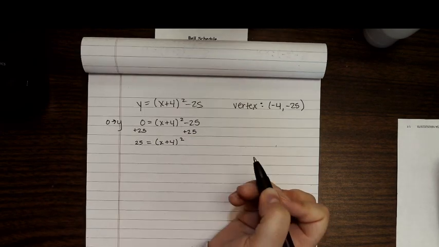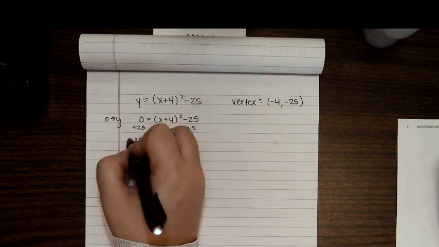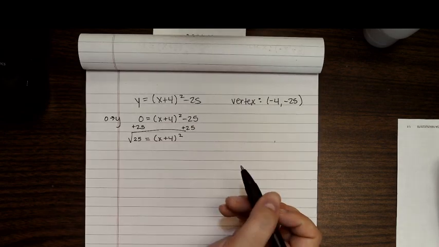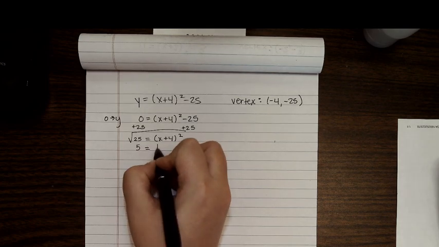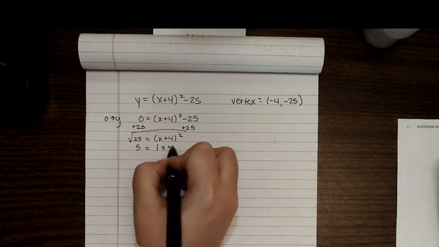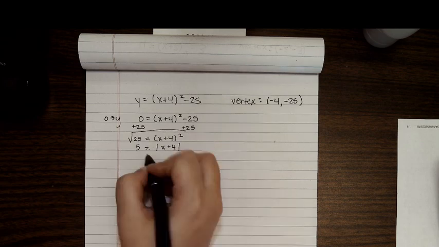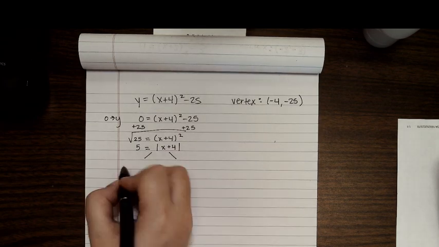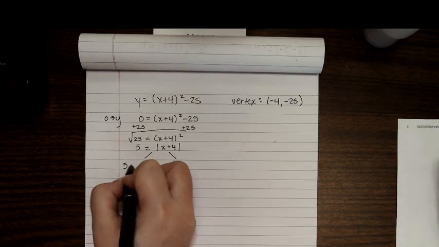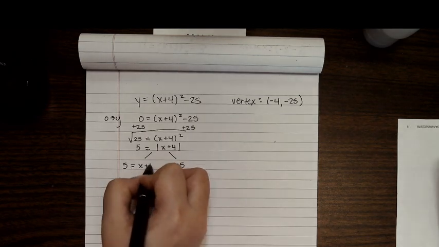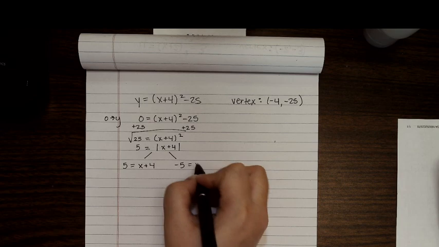We need to get rid of the squared, so we square root it. Square root of 25 is 5, and then the squared turns into absolute value. And absolute value gives us two numbers, 5 and -5. And they are both equal to the inside of the absolute value, which is x + 4.